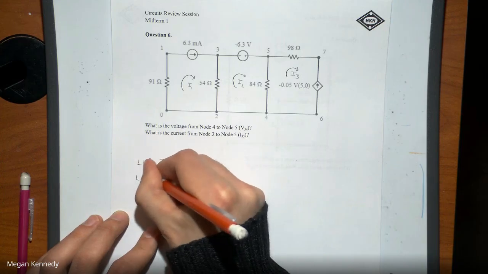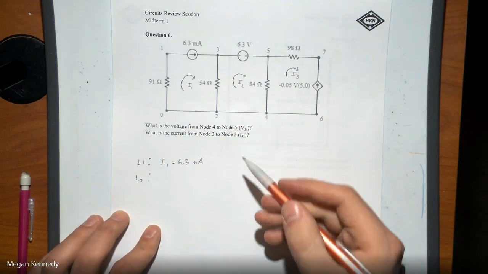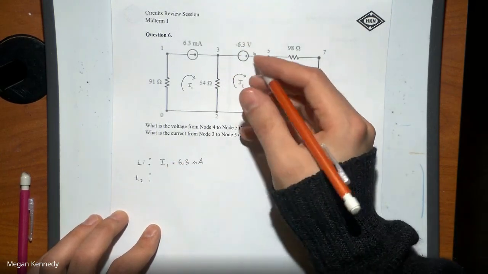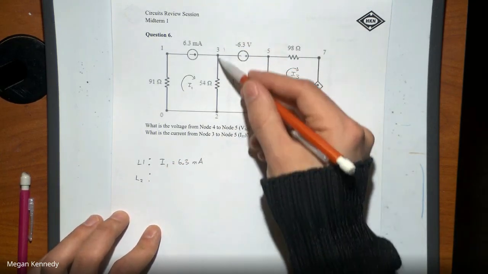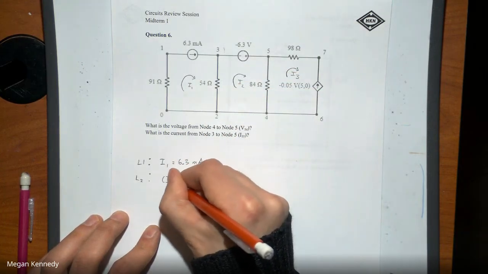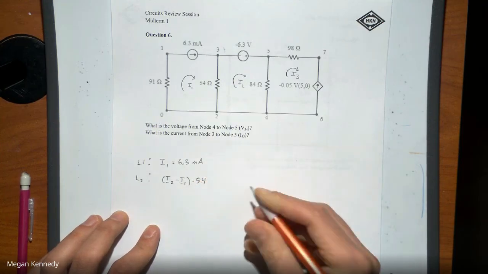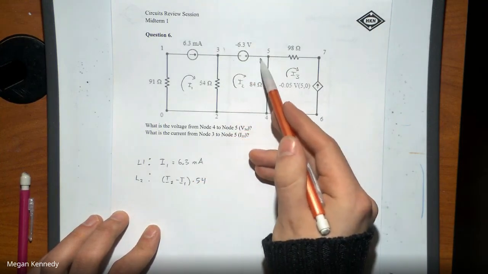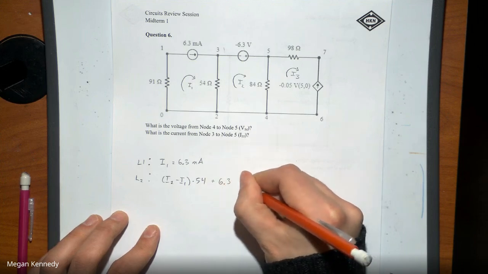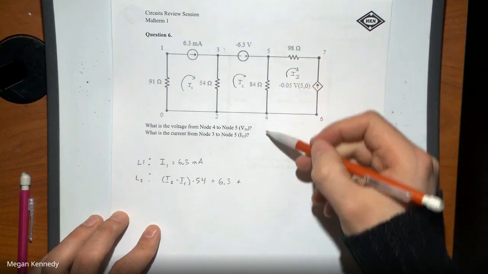On our second loop right here, I'm just going to go around the loop and use KVL. So starting right here from 2 to 3, you have the voltage drop from 2 to 3. That is going to be the currents flowing here, which is going to be I2 minus I1. And multiply that by those 54 ohms. We're going to get the negative of this voltage source. So we'll get plus 6.3 volts. And then I2 minus I3 to get the current going from 5 to 4.